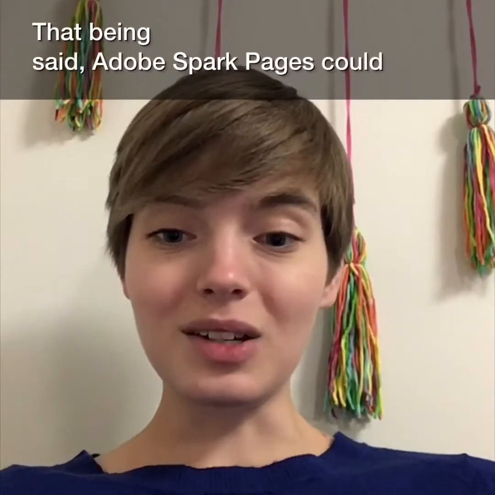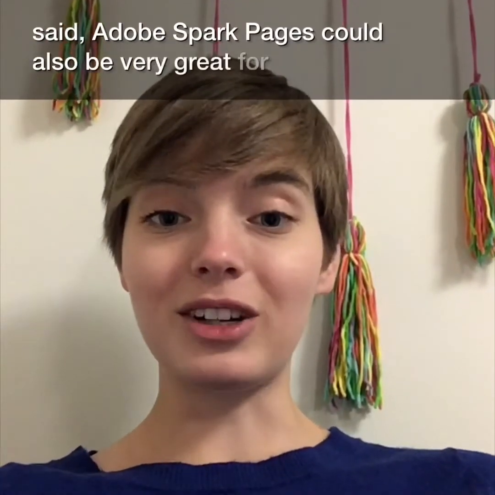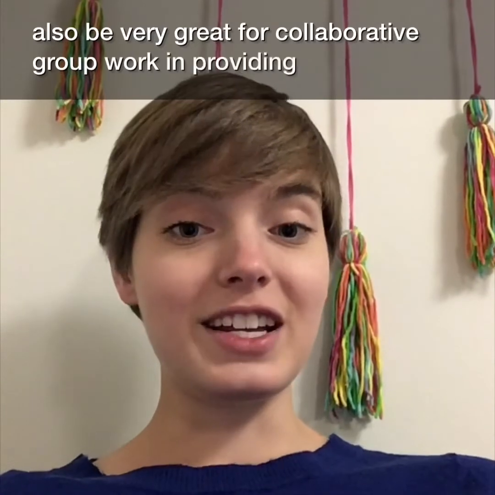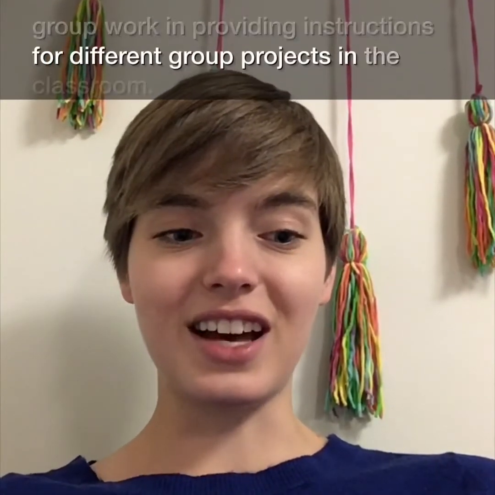That being said, the Spark Pages could also be very great for collaborative group work and providing instructions for different group projects in the classroom.